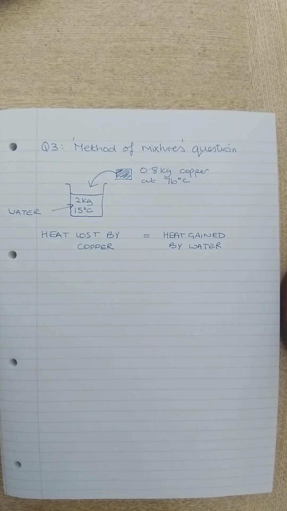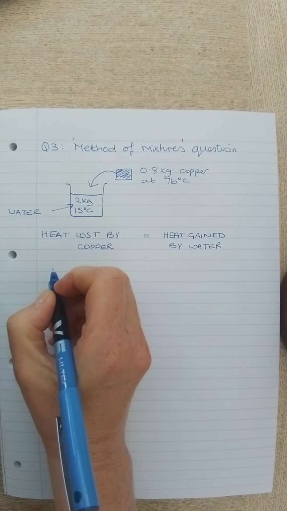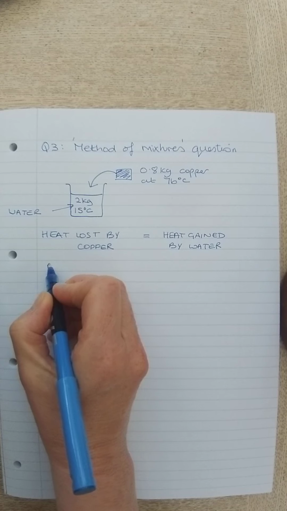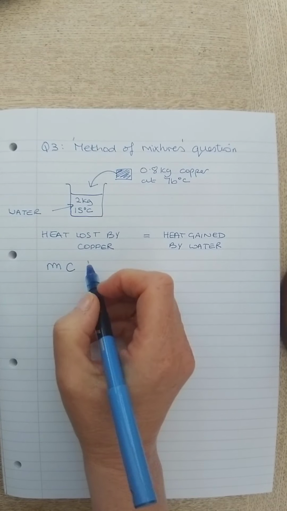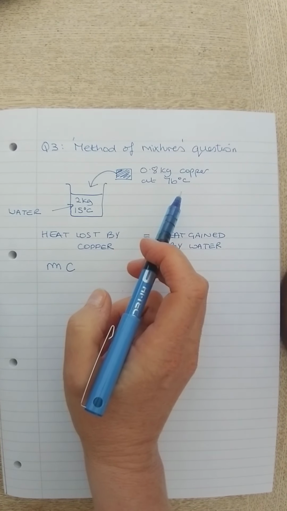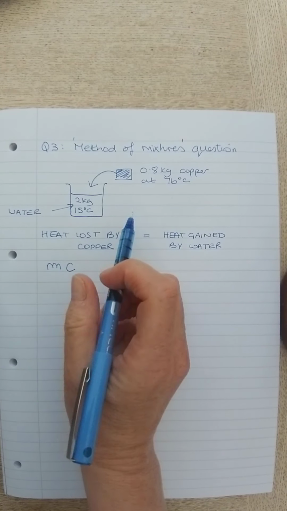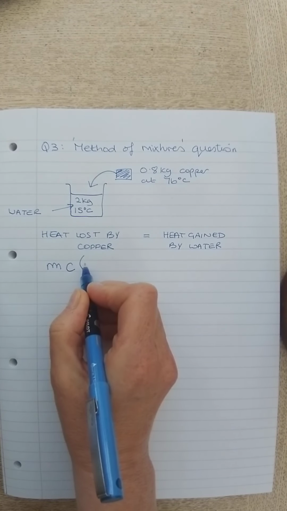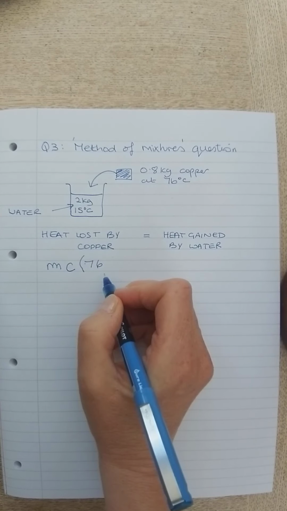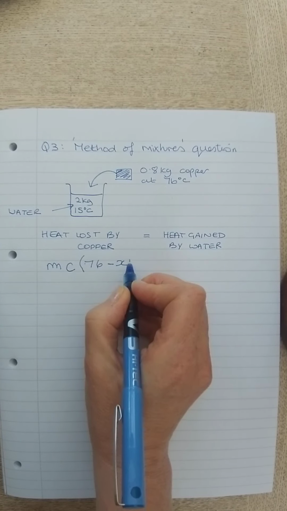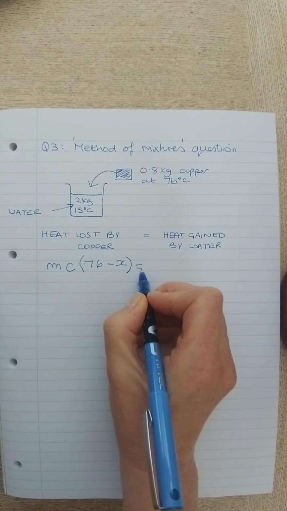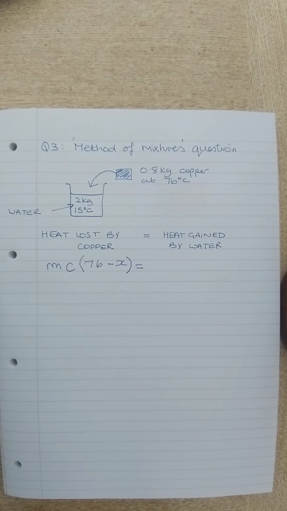And obviously to calculate heat, in this case, we're going to be using specific heat capacity because there's no change in state involved. So start with the copper. The energy lost by the copper is going to be mass times the specific heat capacity of copper times the temperature change. Now the copper is going to go from 76 degrees Celsius down to something else. So the change in temperature is going to be 76 minus whatever the copper ends up at. So I'm going to call that X. Okay, so X is the mystery new temperature, which is the purpose of the question.